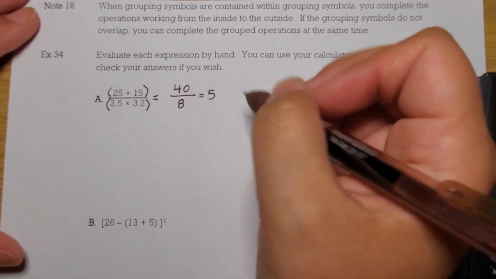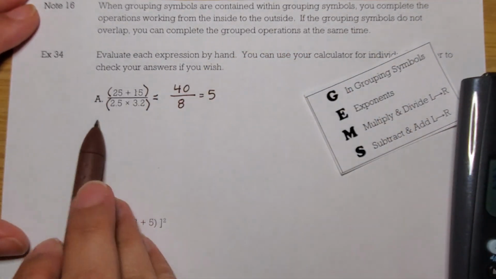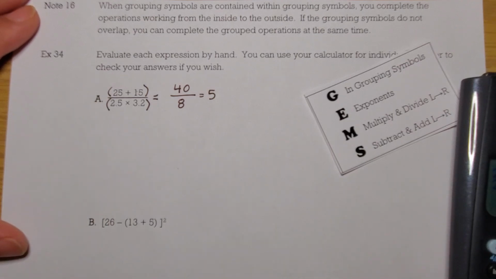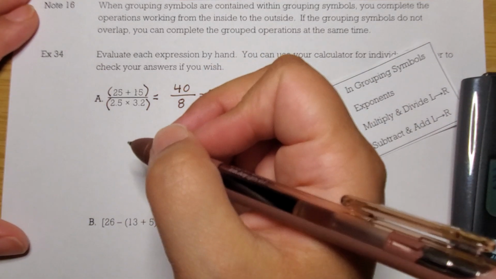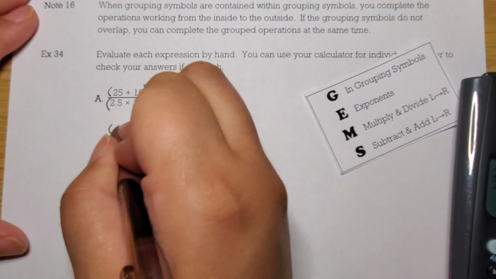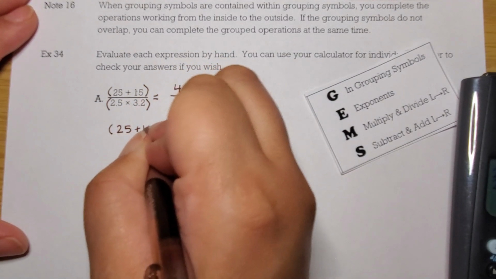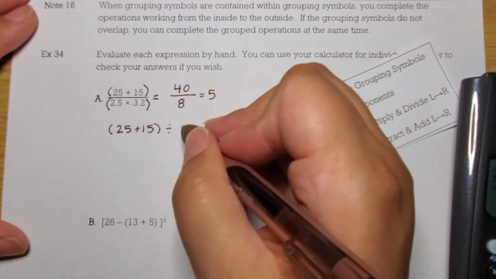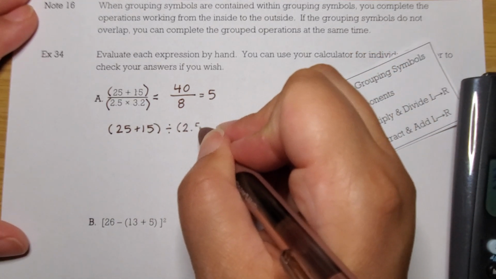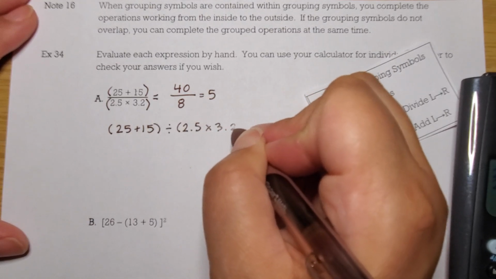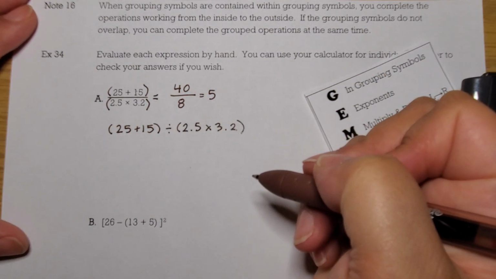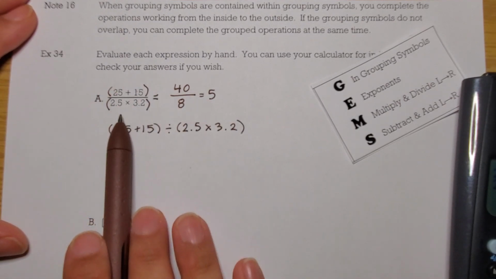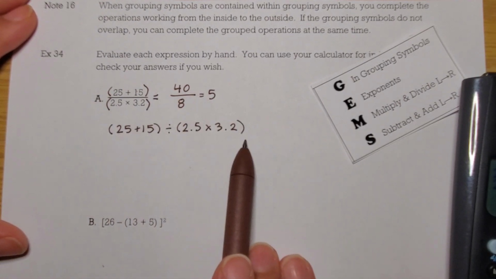I'm going to go ahead and rewrite this problem all out in one line instead of using this notation, just so you can see what it would look like there. So I'm going to have in parentheses 25 plus 15 divided by 2.5 times 3.2. If I want to type this whole expression into my calculator to check, this is how I'm going to type it in.